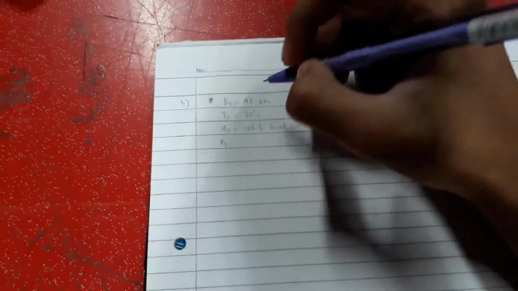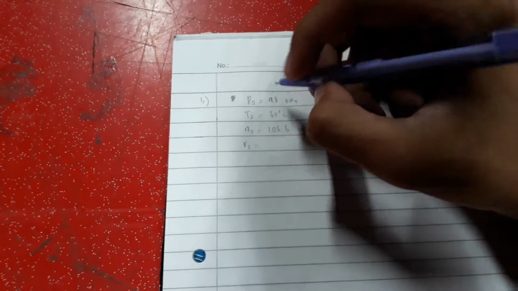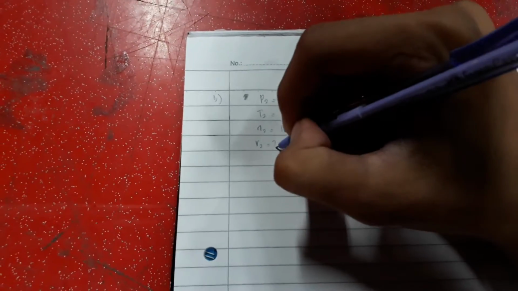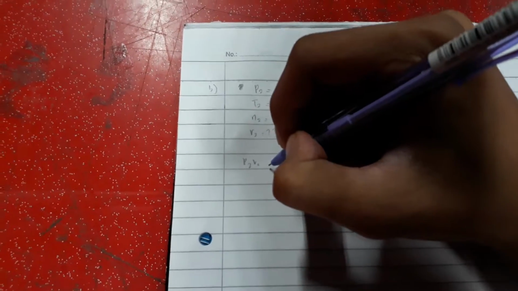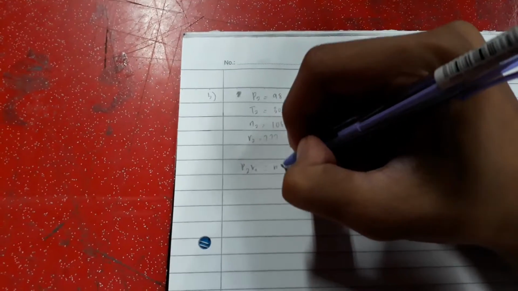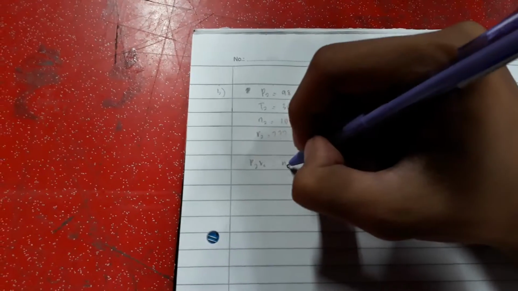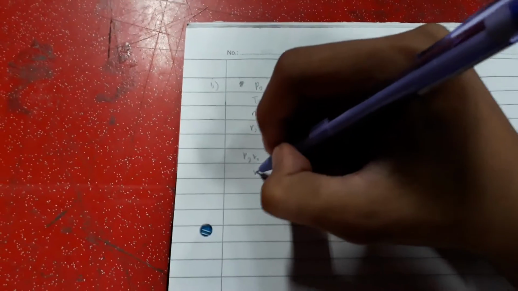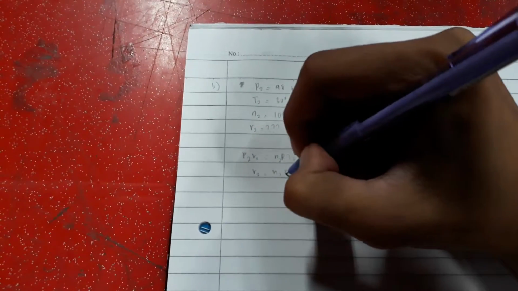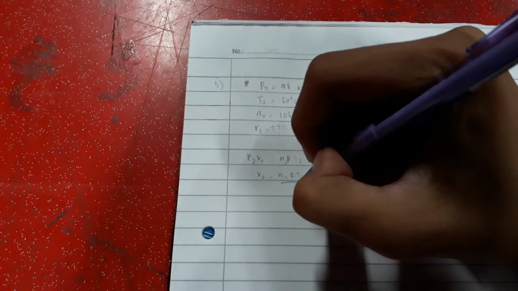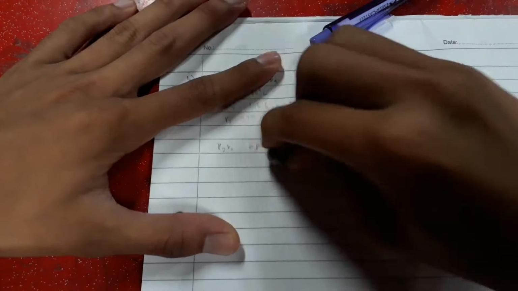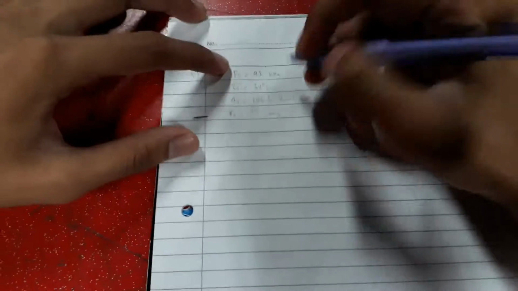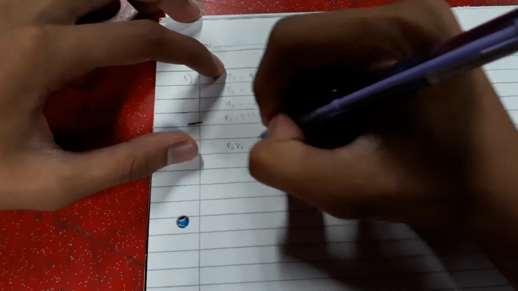We want to know V2, the volume of air in meter cube. So we use the ideal gas law, and then we simplify the equation. I will show you another way.